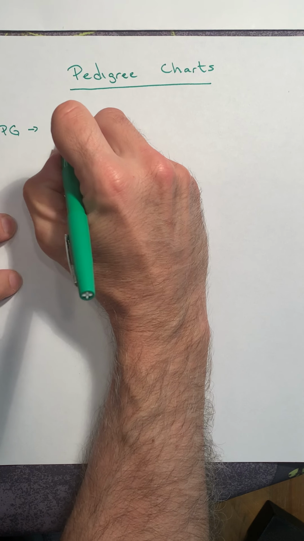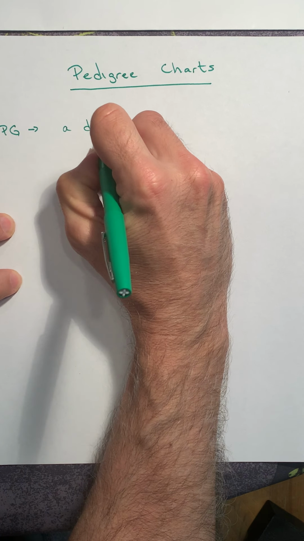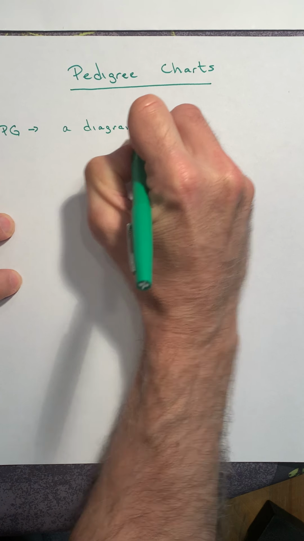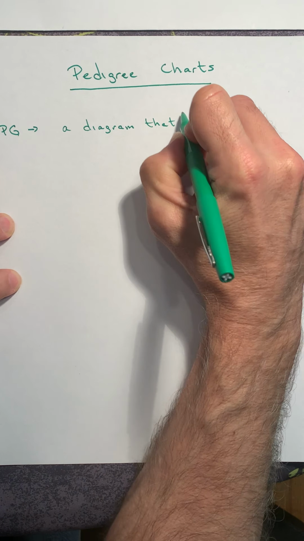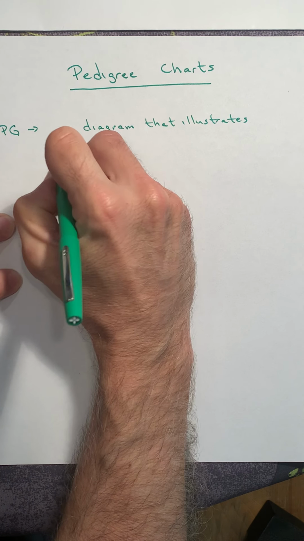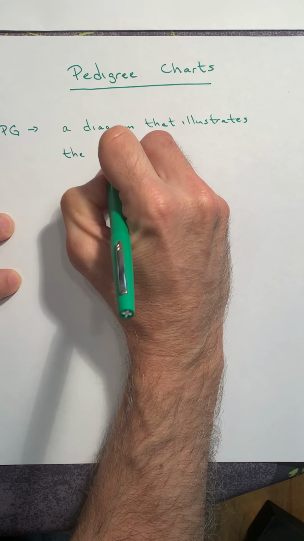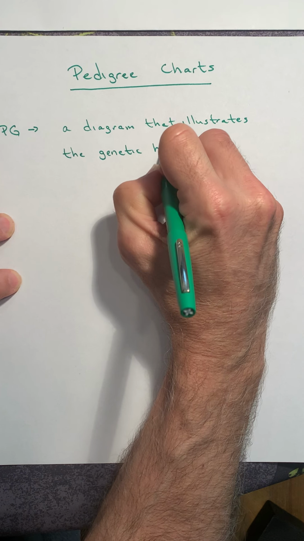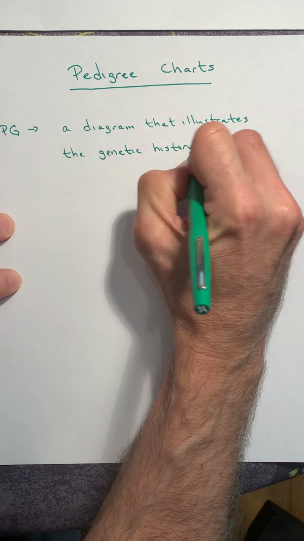So a pedigree chart, what is it? It's a diagram. And it's a diagram that shows or illustrates the genetic history of a family. Again, people do this for work.